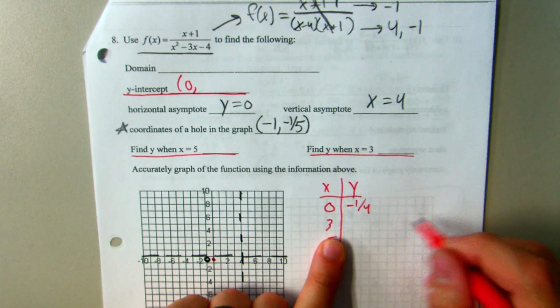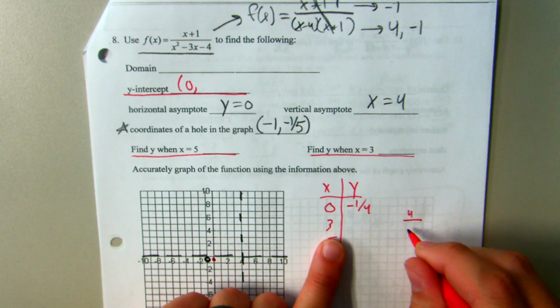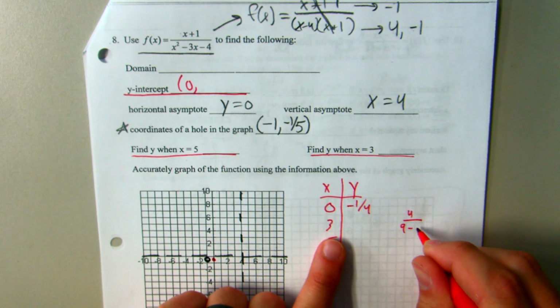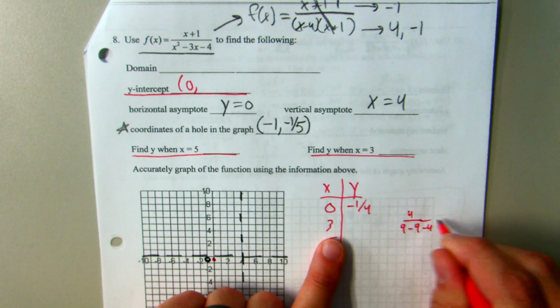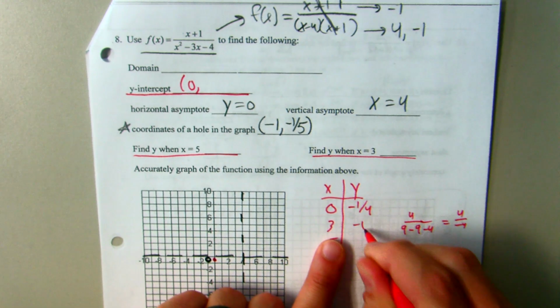If I plug 3 in, it would give me 4 over 9 minus 9 minus 4, which would end up being -1.